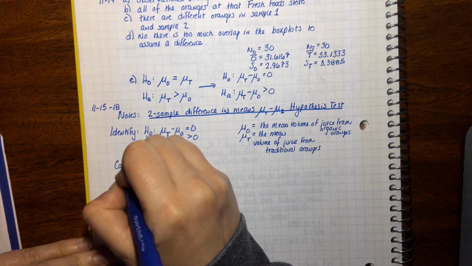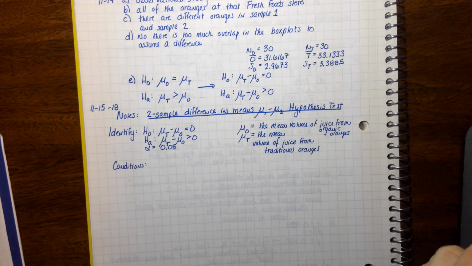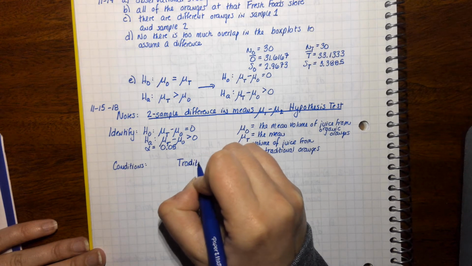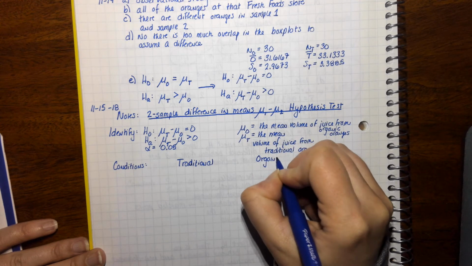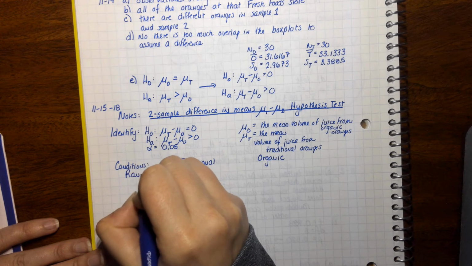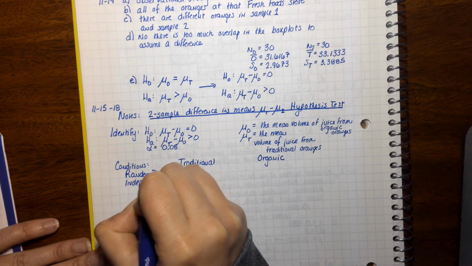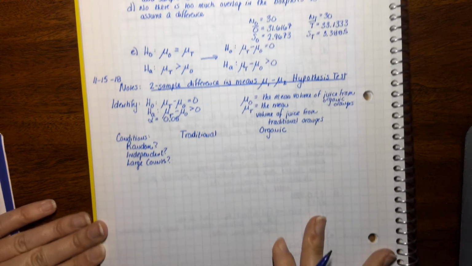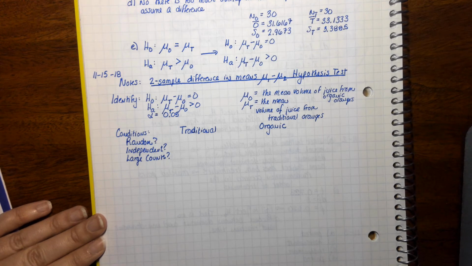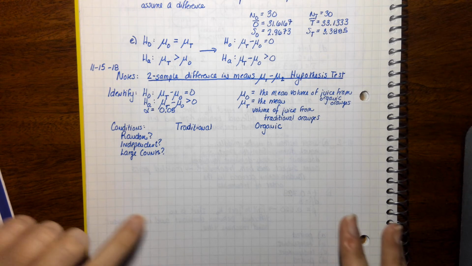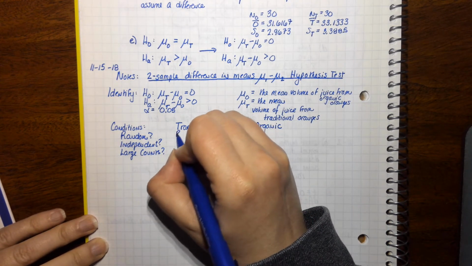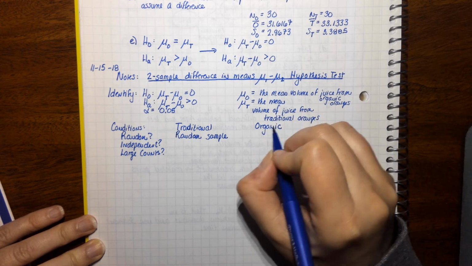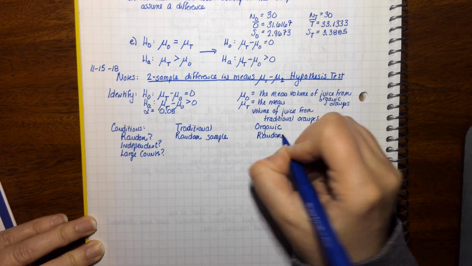Okay, conditions. Now, if you remember from chapter 8, this is a little bit annoying. You have to check for both samples separately. Looking back in the problem, it says both of these were a random sample. We touched on that back in 11-14a, where we said it was an observational study because it had the words random sample.